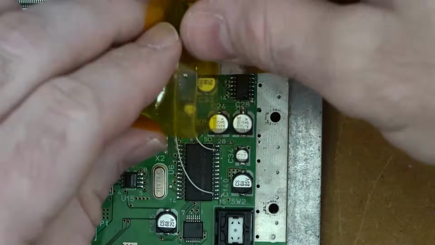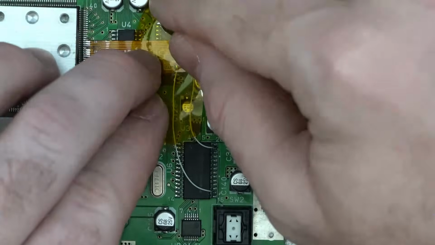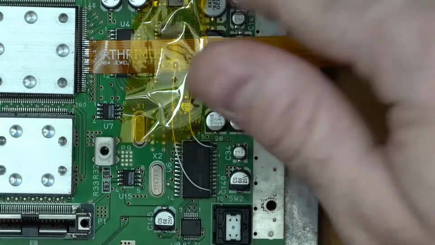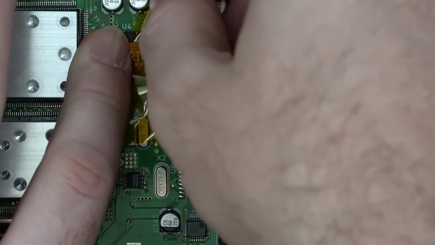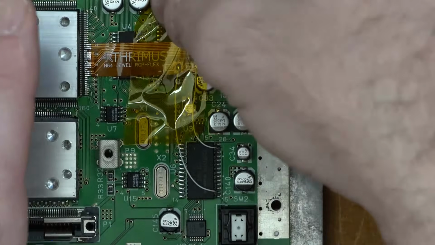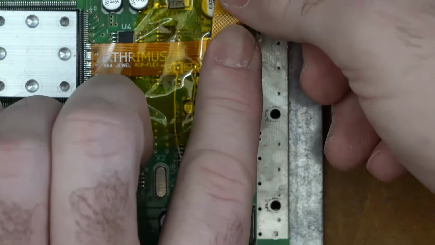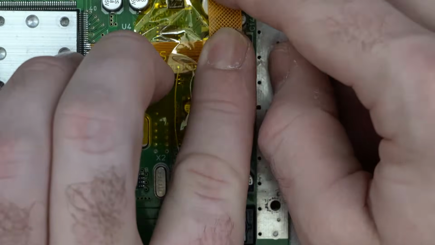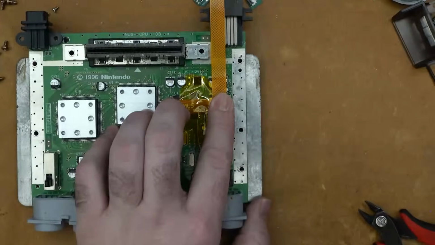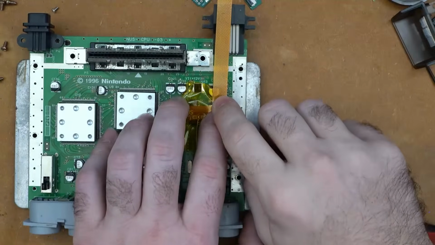Actually, we'll go this way. There we go. All right, and then our flex cable is just going to fold like this so that it can pass up over the AV output.